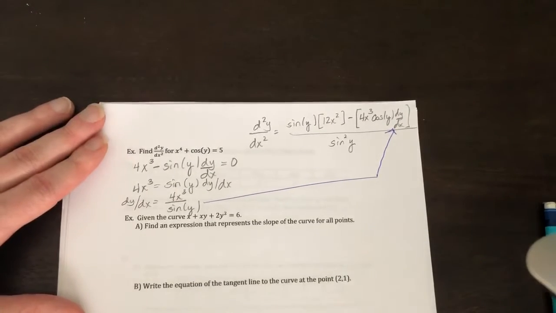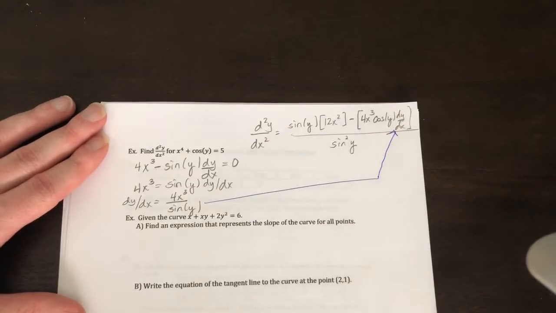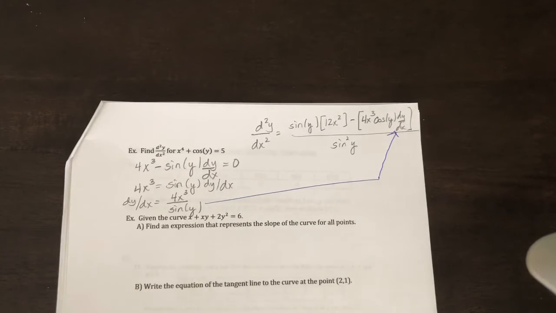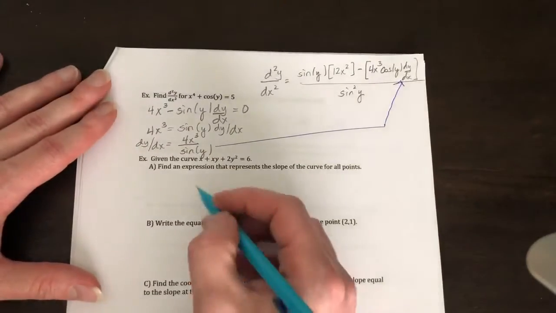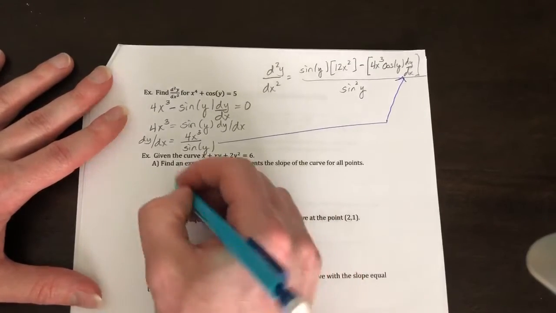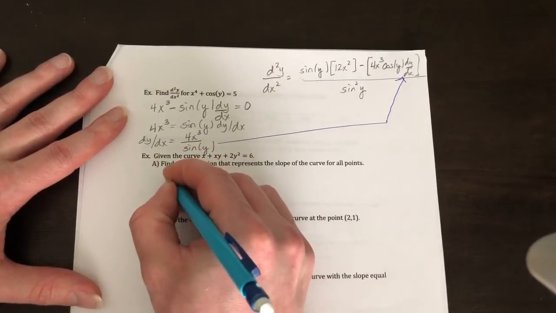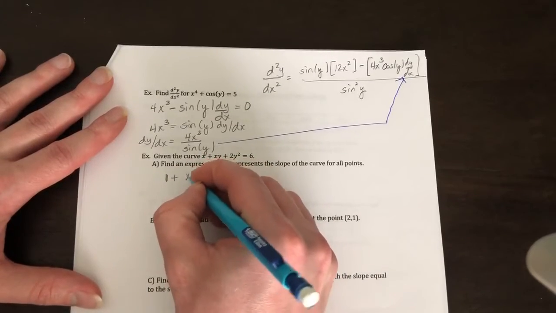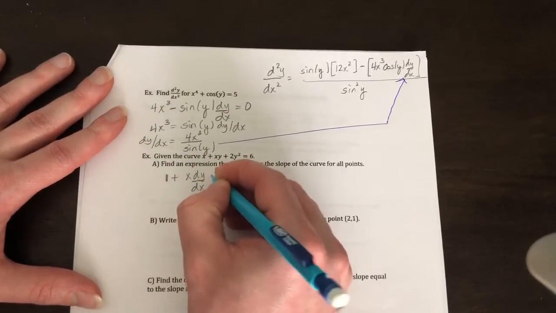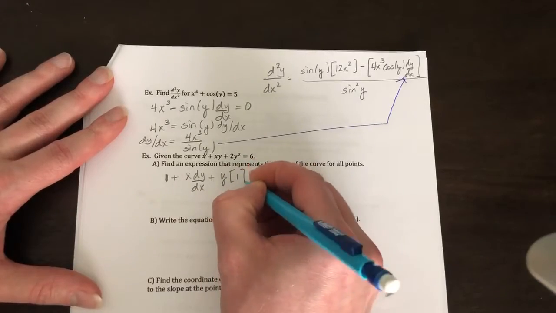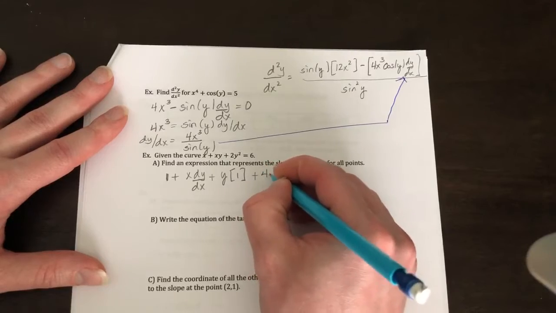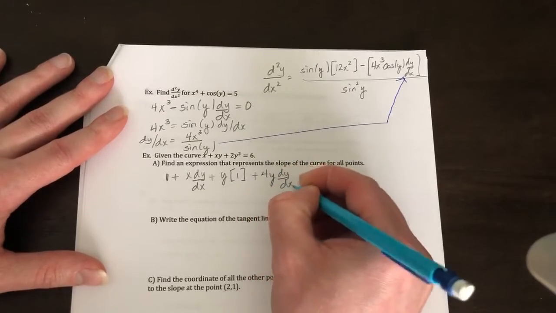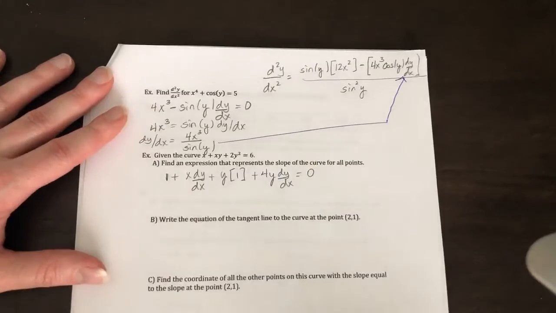Next example problem. It says, given the curve x plus xy plus 2y squared is equal to 6, find an expression that represents the slope for all of these. Okay, so the derivative of x is 1. We got a product rule. And then the derivative of this comes out to be 4y dy dx. The derivative of 6 is 0.